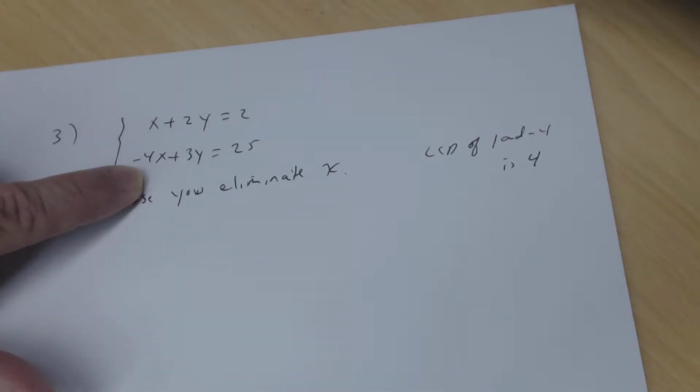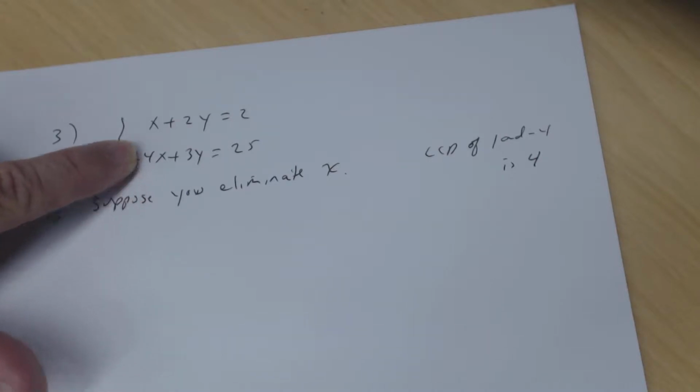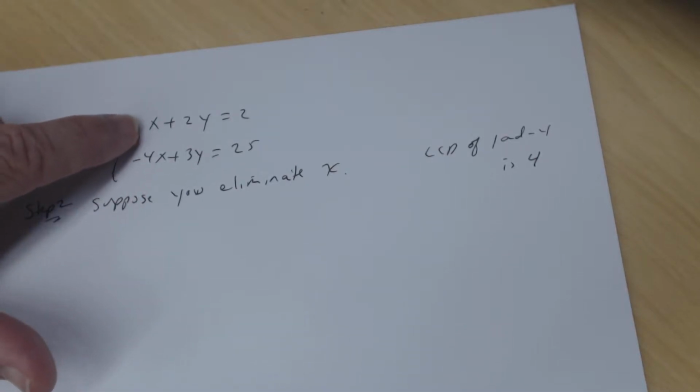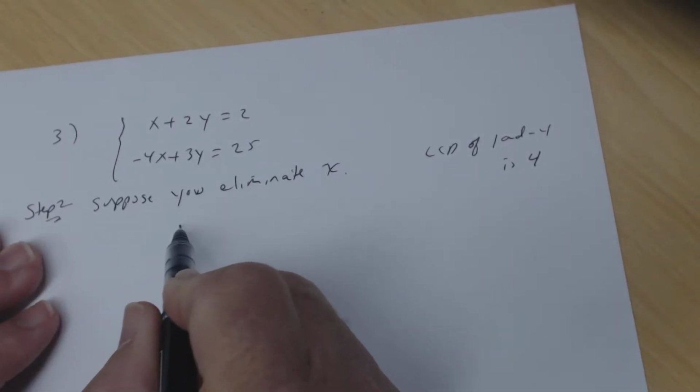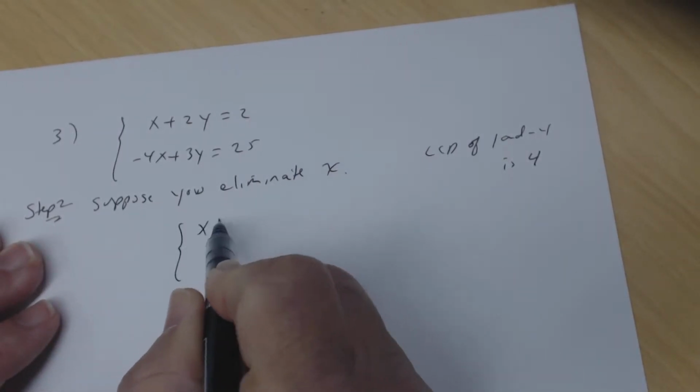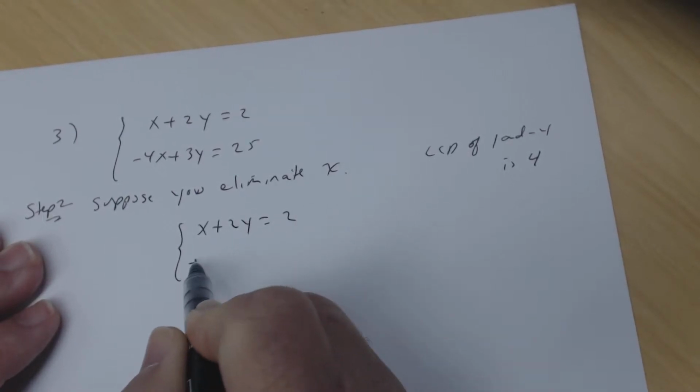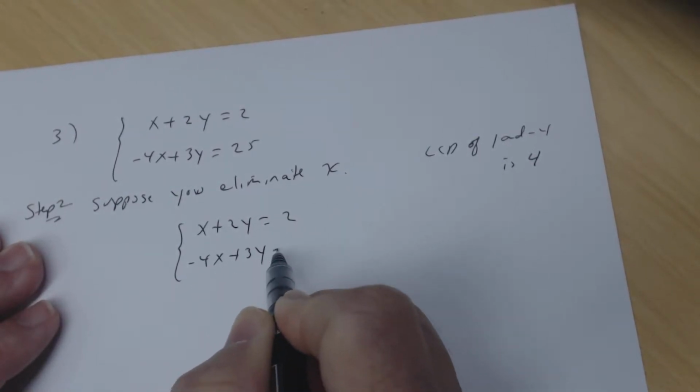This is already negative 4, so I don't do anything with it. But I need this equation to have x be a positive 4. So what you're going to do is this. I'm going to go ahead and rewrite this just to show you. x plus 2y equal 2, negative 4x plus 3y equal 25.